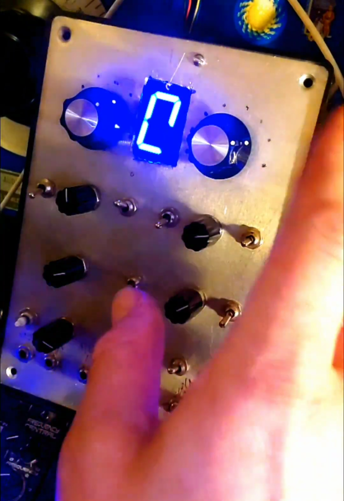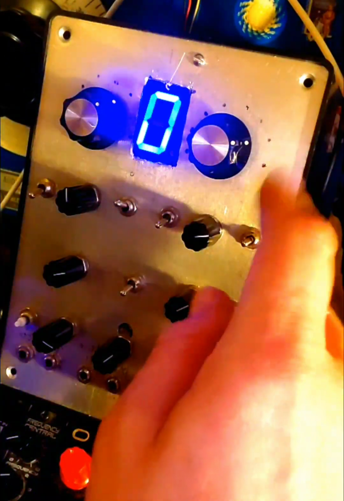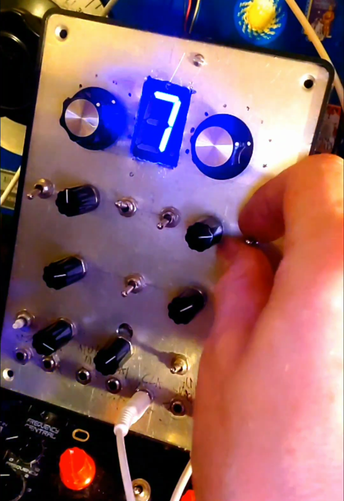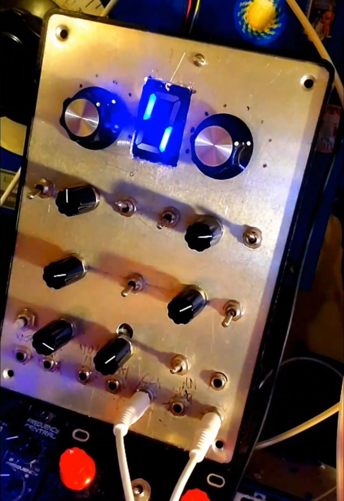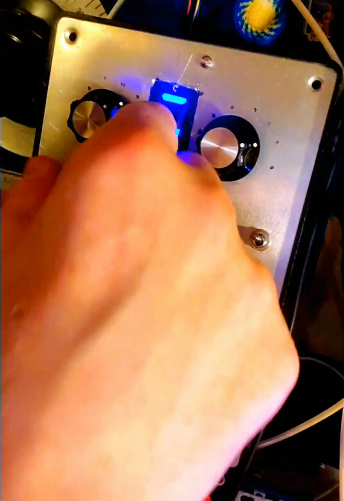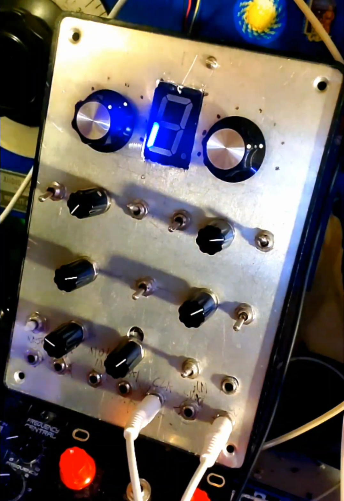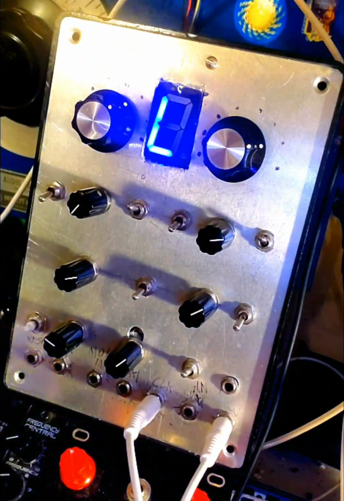Okay, there's also, I added this little simple portamento type switch. I don't think it's working right, but now it's gliding in between the notes.